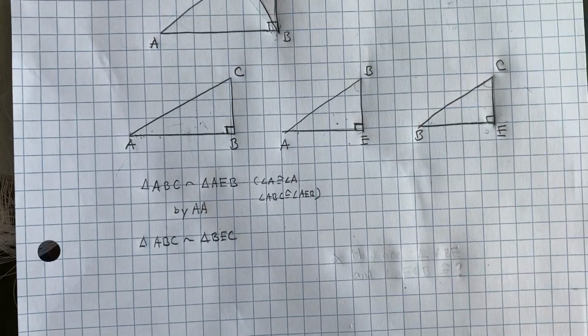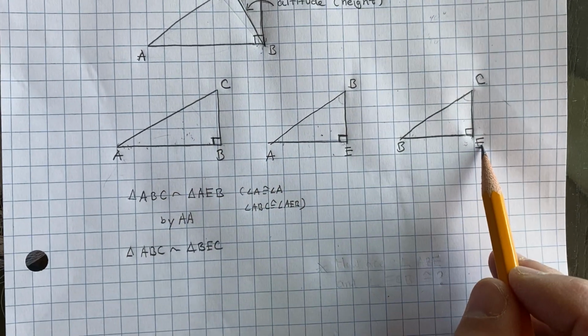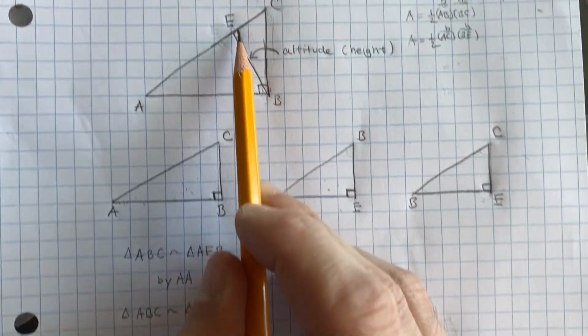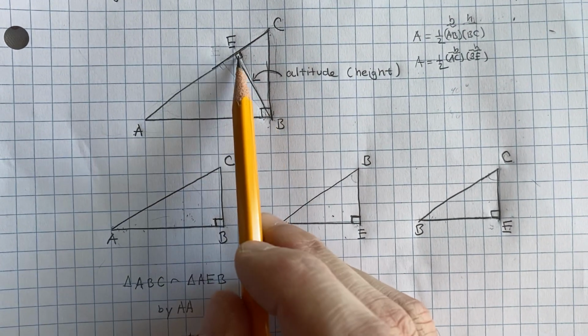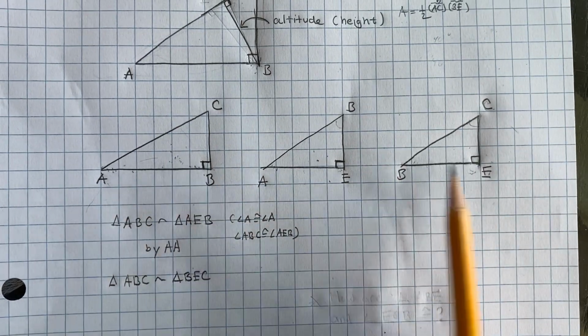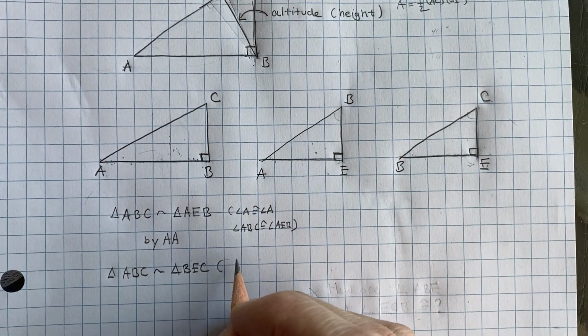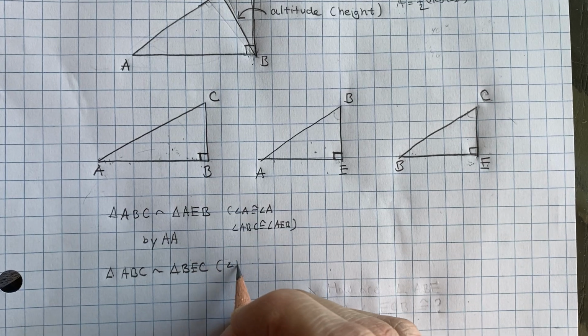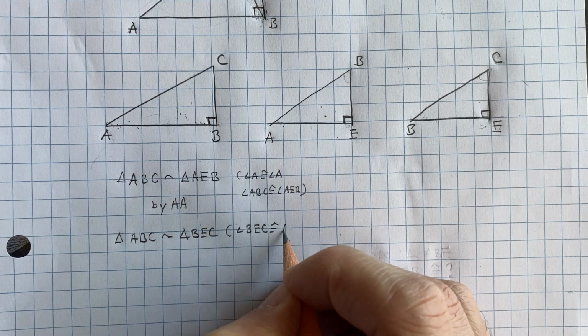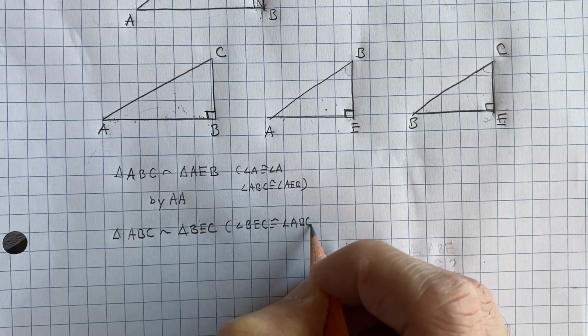Again, why? Angle B is congruent to angle E. They both have a 90-degree angle. This right angle is congruent to this right angle. Sorry if you can't see that. If I lay it flat, you can clearly see that angle B is congruent to angle E. Or if you want to be more specific, angle BEC is congruent to angle ABC.